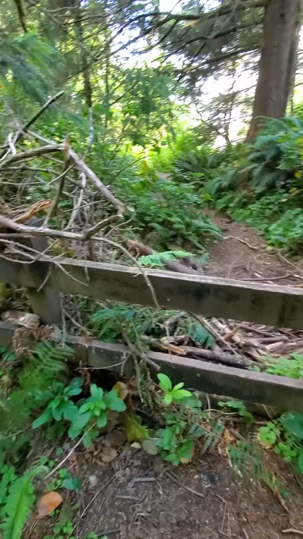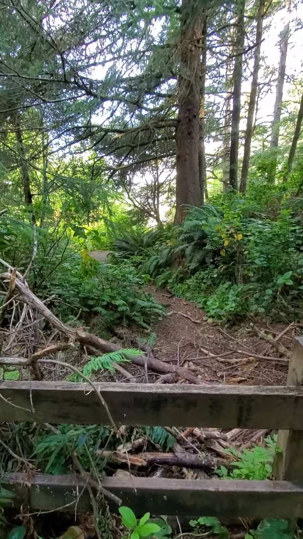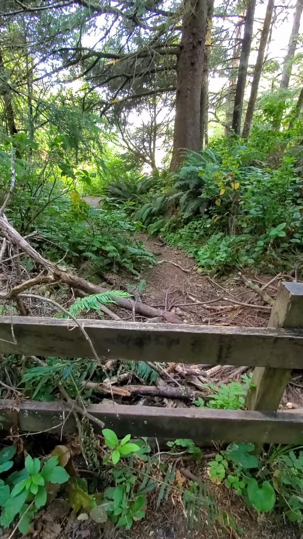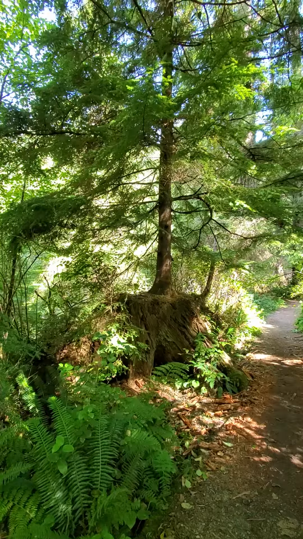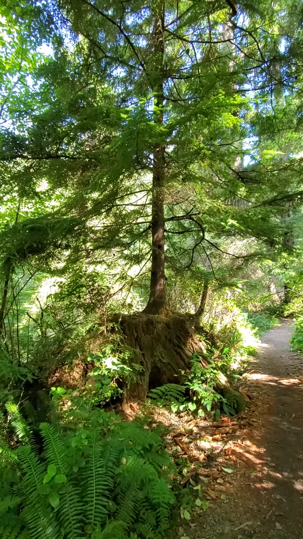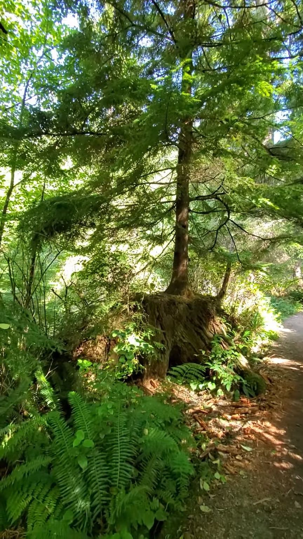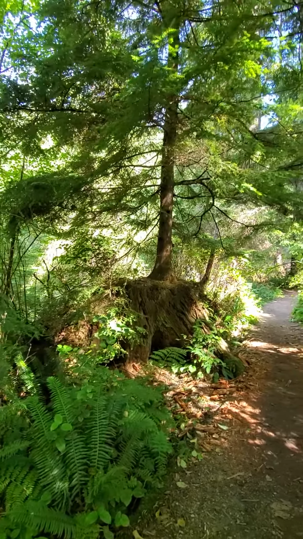Well, they don't want us going this way right now. That goes down to the coast. So let's go another way. We're getting closer. Getting a little closer. Look at the tree growing out of the old stump.